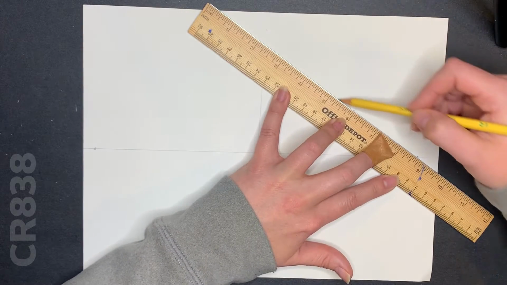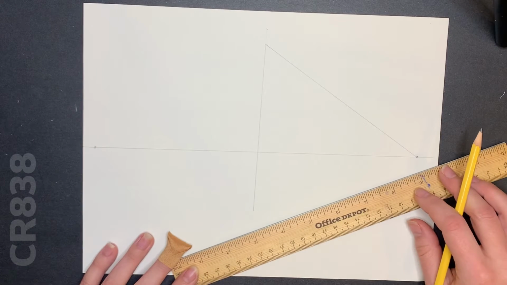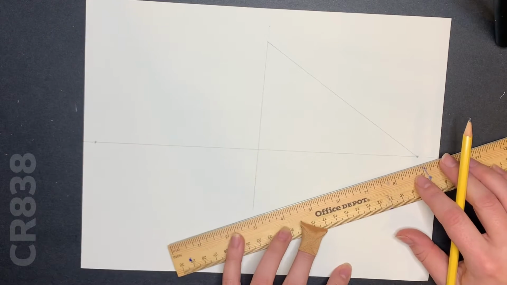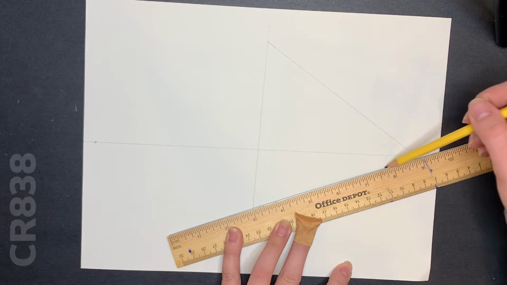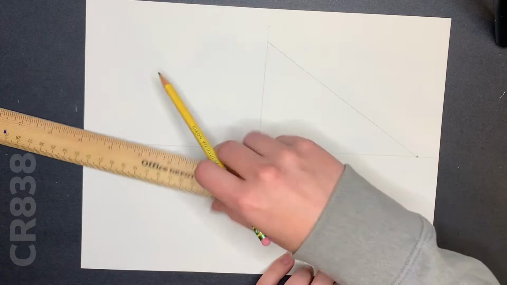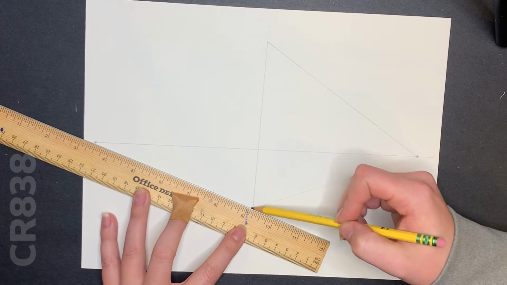Make sure when you hold your ruler down, you hold it down in a couple of places so it does not slip on you. Do the same thing on the bottom. Line up the ruler with the corner of the building on the bottom underneath the horizon line and draw that to the vanishing point on the right. Now you repeat these steps on the left.